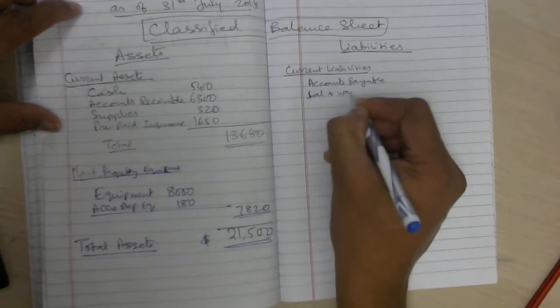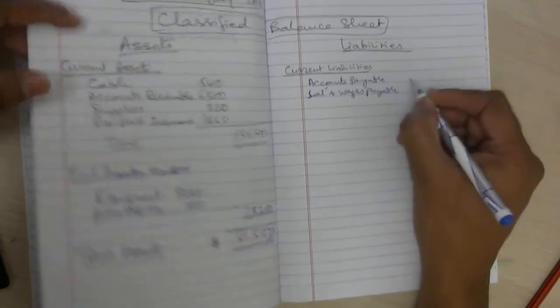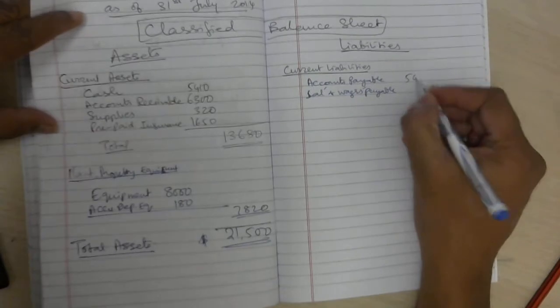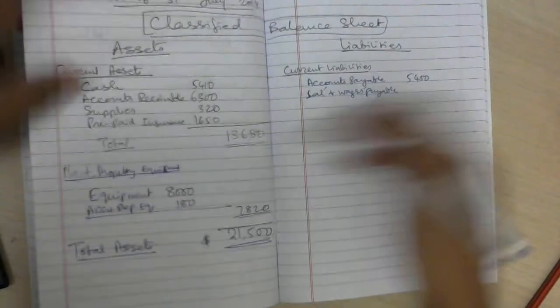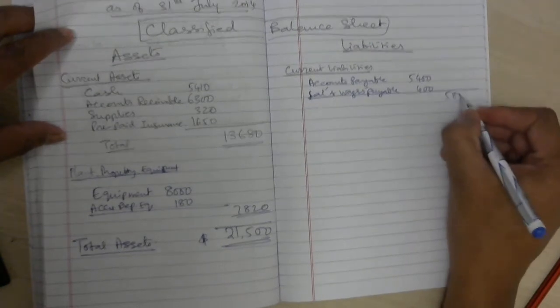Accounts payable is 5,400 and salaries and wages payable is 400. So this total is now 5,800.